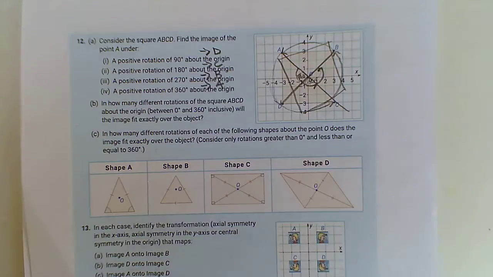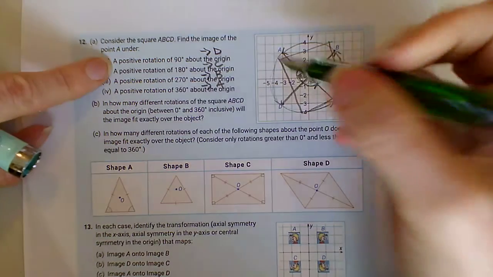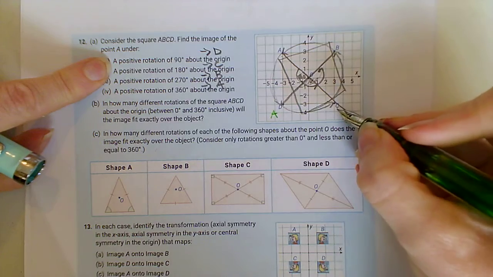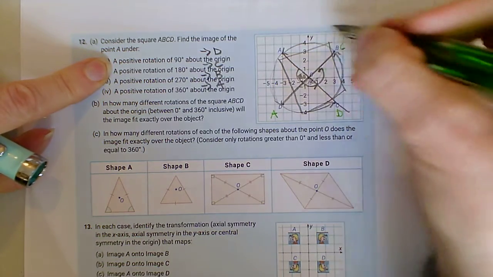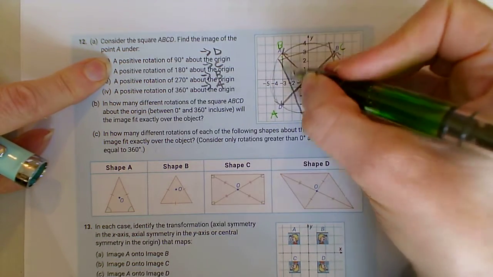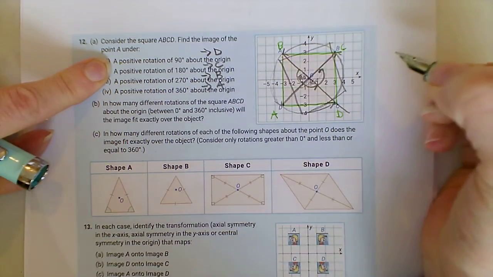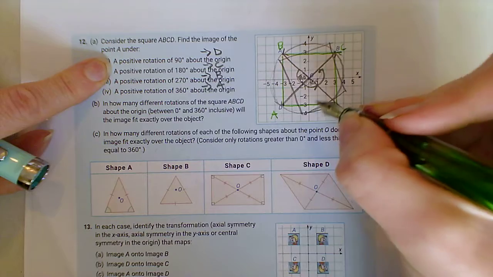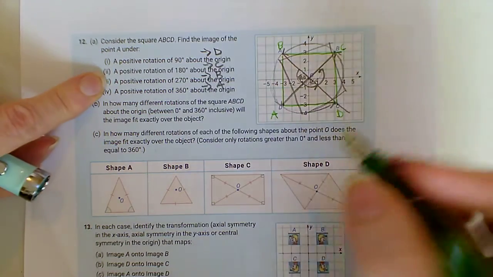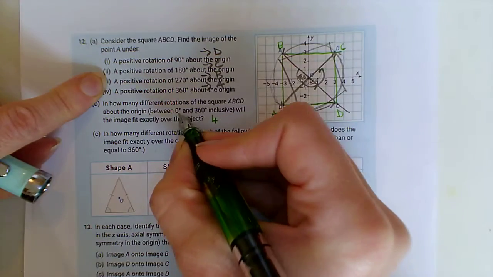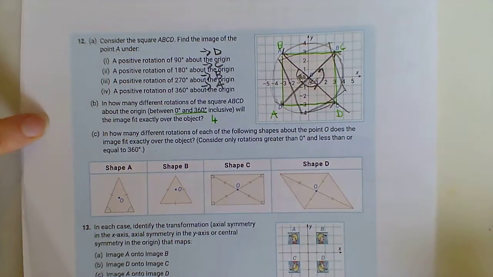But when I do a 90-degree rotation, the first rotation there, where A mapped onto D, D mapped onto C, C mapped onto B, and B mapped onto A, it would fit exactly over the original image. And that will happen whenever we rotate through 90 degrees. So there are only 4 of those because there are 4 90 degrees within 0 and 360.